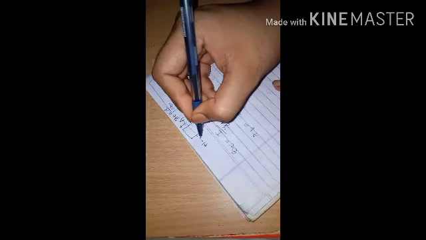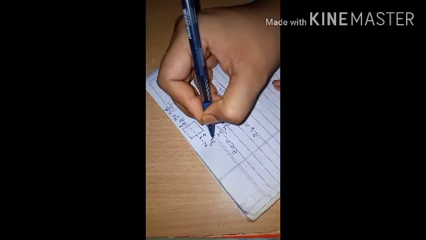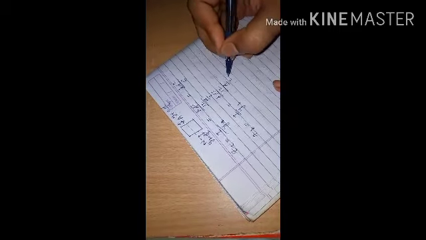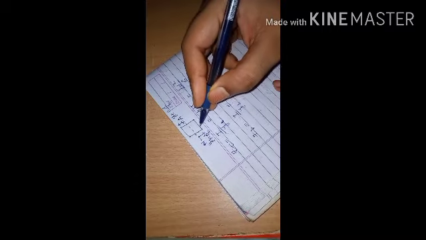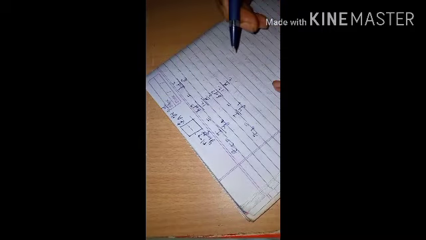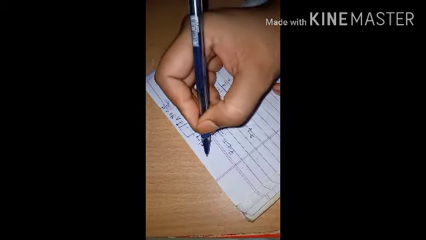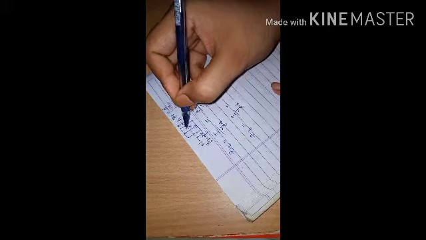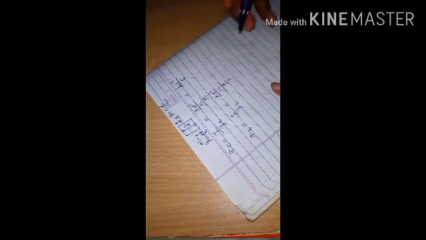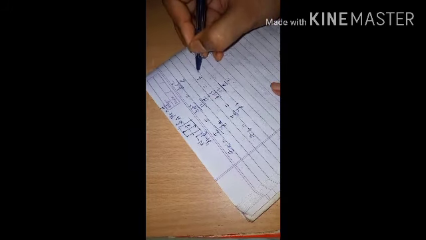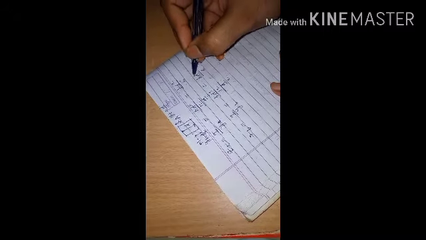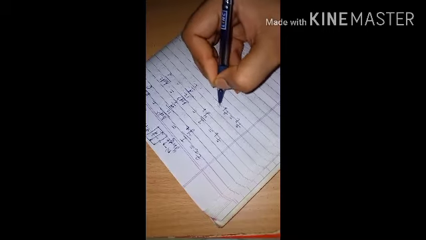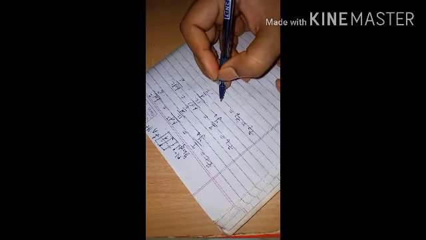Then YB is also the same, D by 2, from neutral axis to the bottom fiber distance. If the whole depth is D, then half here D by 2 and half to the top D by 2. So this will be BD square by 6. So both values will be the same. ZT is equal to ZB, it will be BD square by 6.